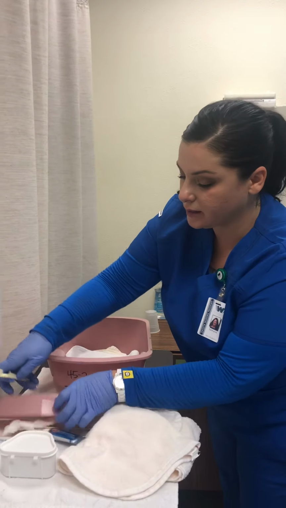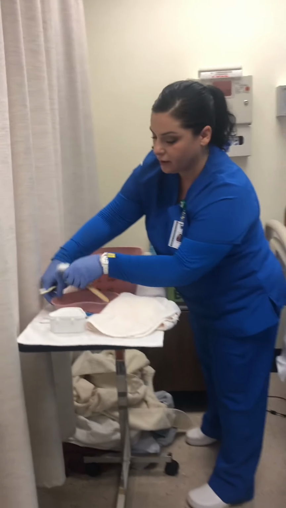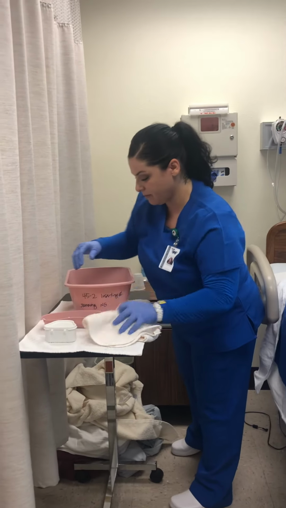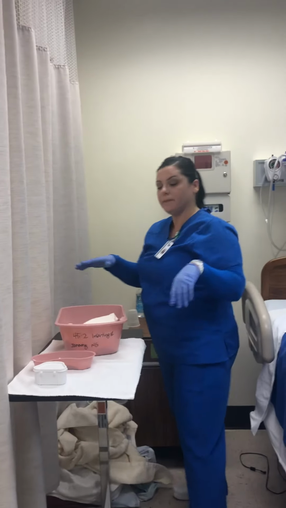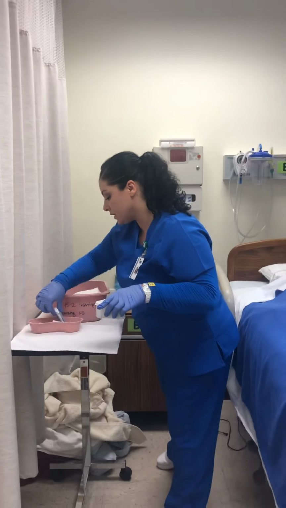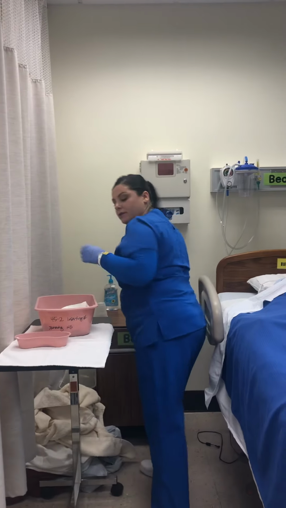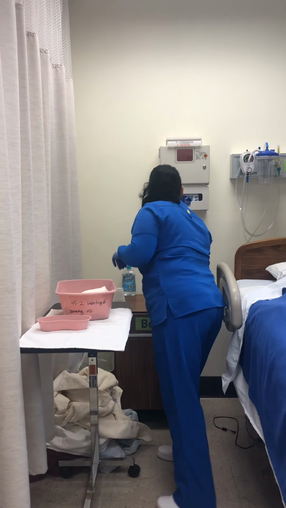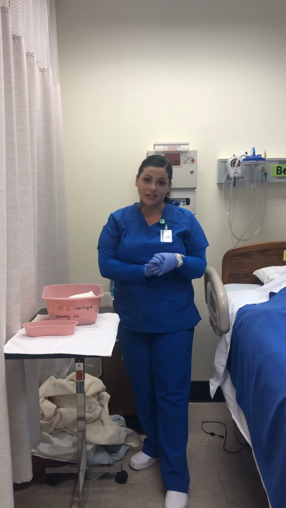Okay, so now that we are done, we are going to go ahead and clean everything up. Take all of this to laundry. Go ahead and return this back to the bedside where the patient can reach it. Remove gloves and perform hand hygiene, and that is it.